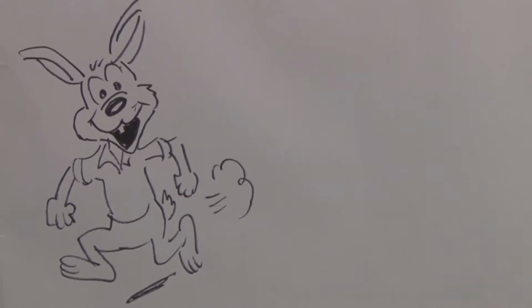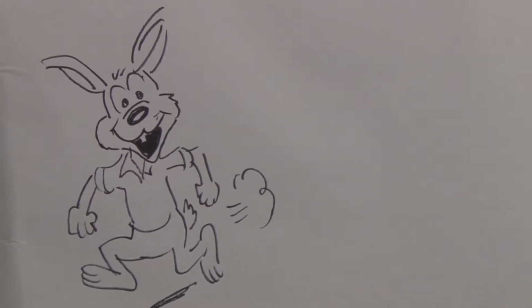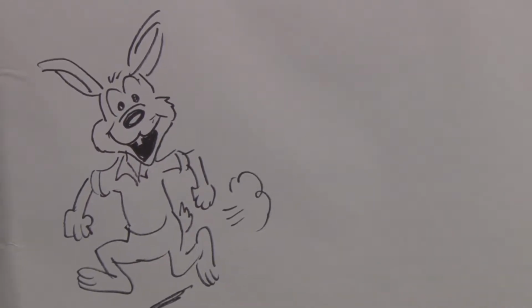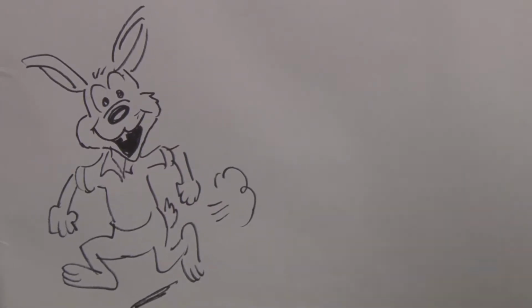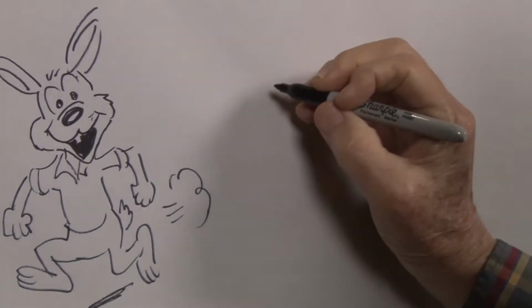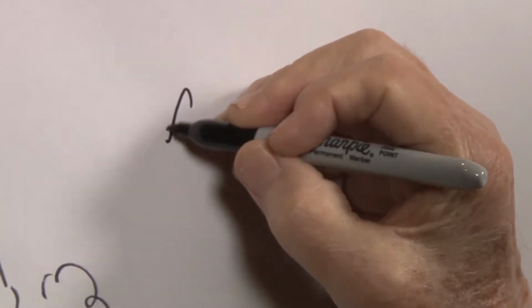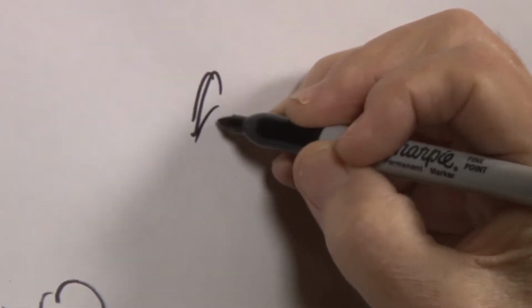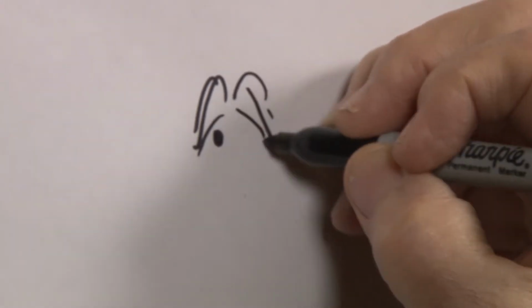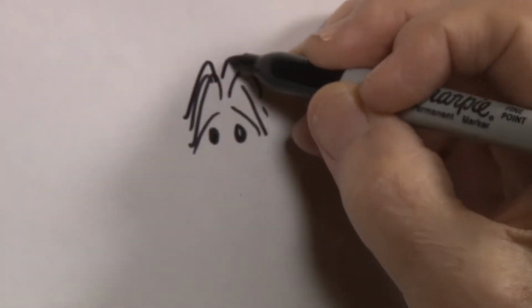Well, if it was a happy dog, I could just show him wagging his tail, but anyway, I'll start out with my sad dog the way I did with the happy rabbit. The face. I'll start this time with the eyes.